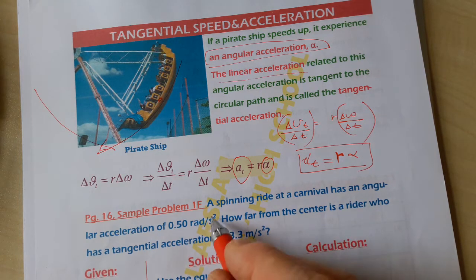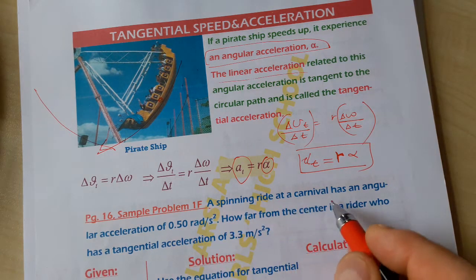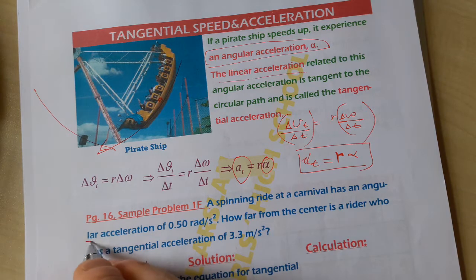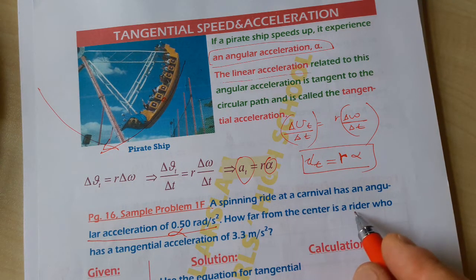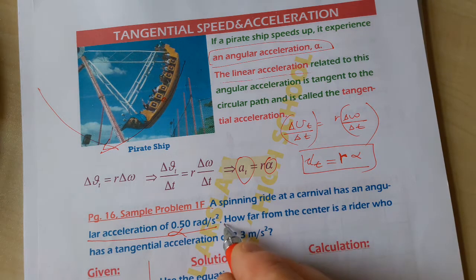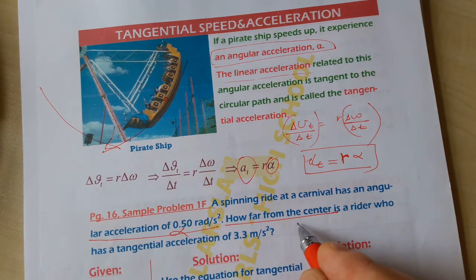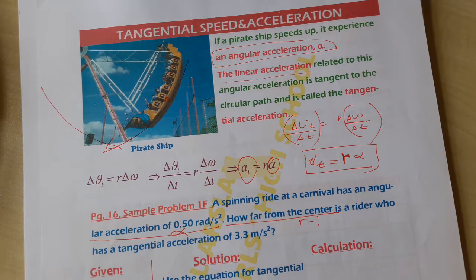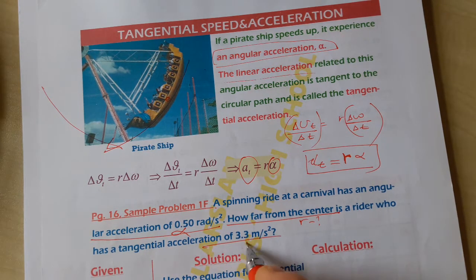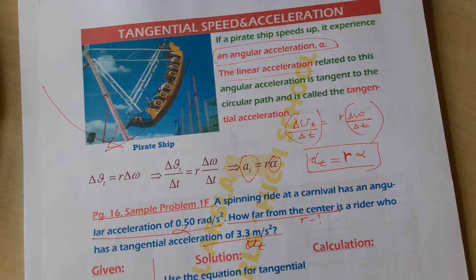So let's do an example. A spinning ride at a carnival has an angular acceleration alpha. How far from the center is a rider? How far from the center represents the r, because the distance from the point to the center is known as the radius. The rider has a tangential acceleration of 3.3 meters per second square.